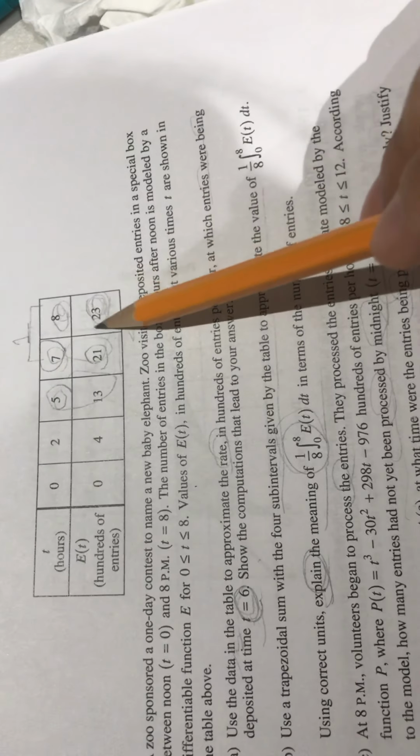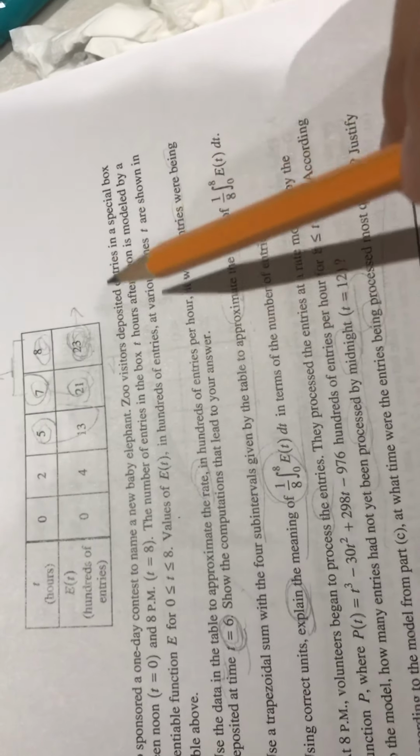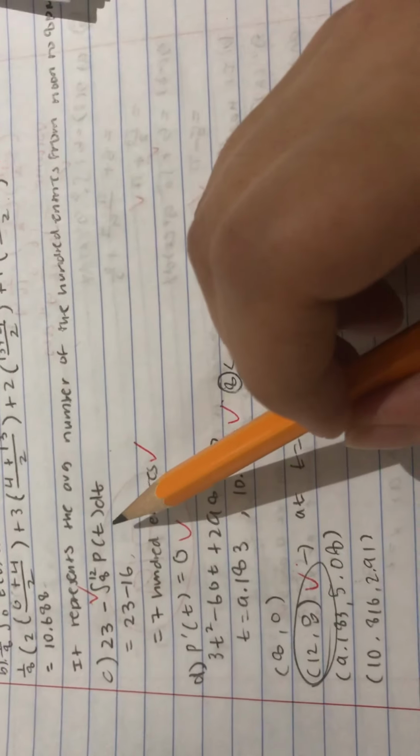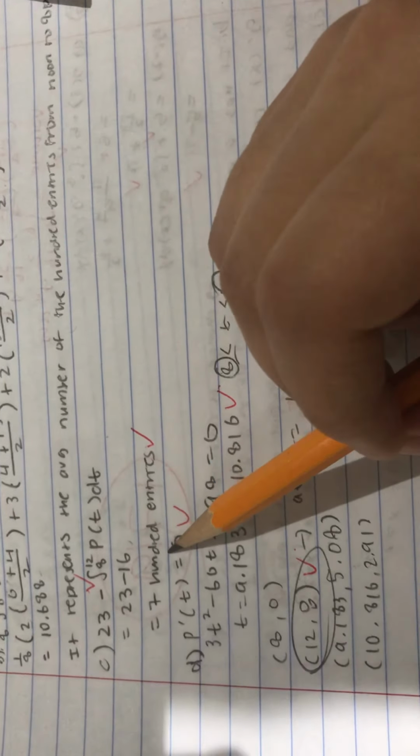So I subtract 23, what they should have got, minus what they actually got through the process. So that's why I did 23 minus the integral from 8 to 12 of p(t) and got 700 entries.